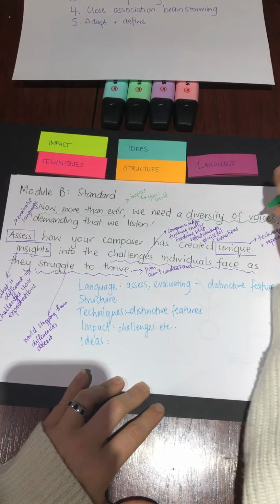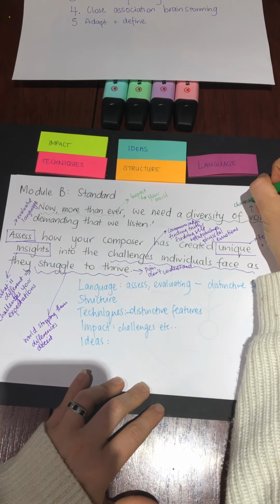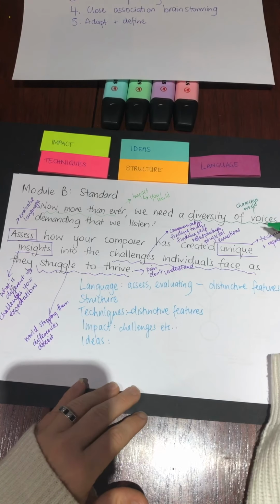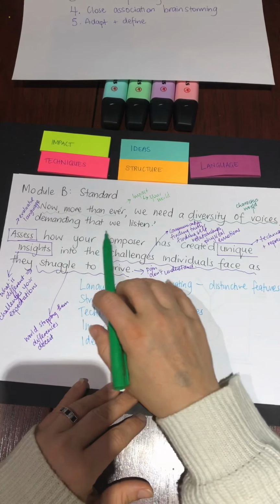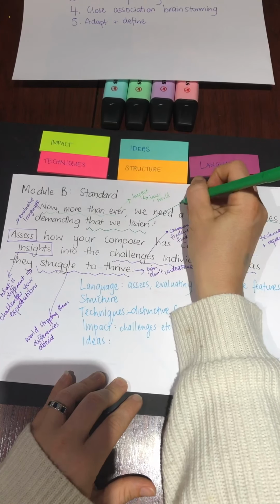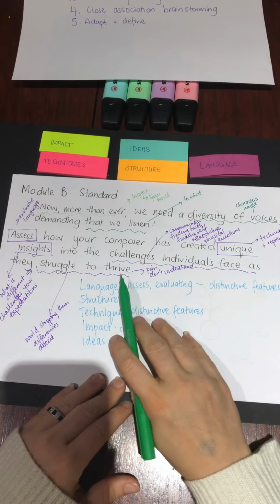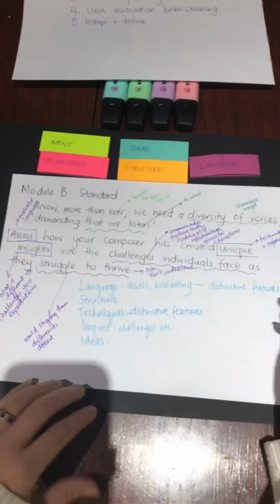Diversity meaning difference. These voices are going to have to be characters, right? Or perhaps even the world, depending on the text that you have. So we need characters and worlds that are different, demanding that we listen. And the obvious question is, to what? Now they've given you to what? To the challenges that face individuals as they struggle to thrive. That's what we need to listen to.